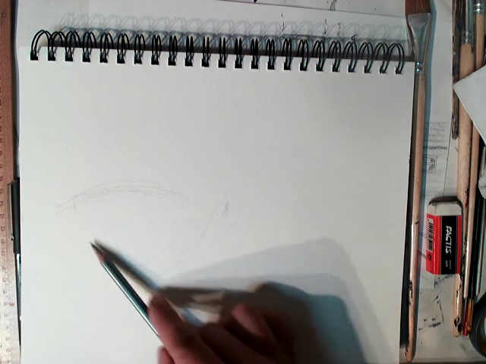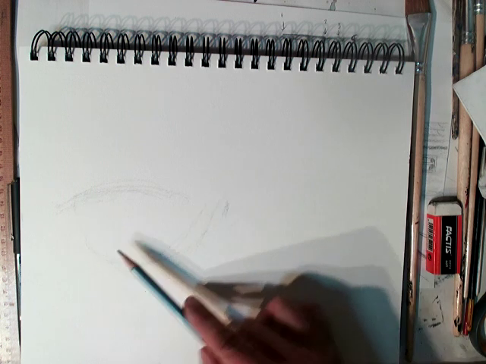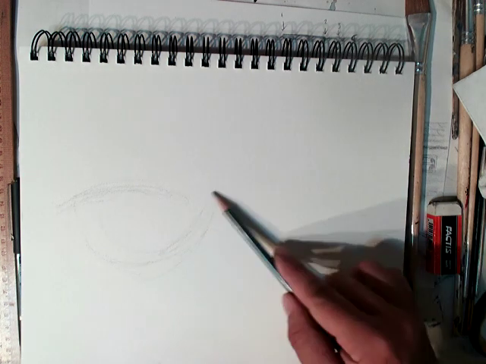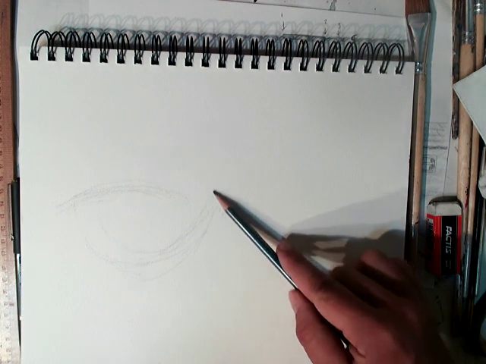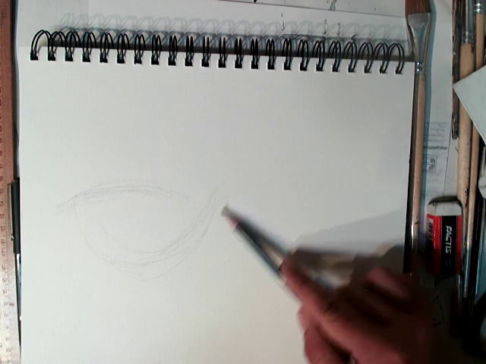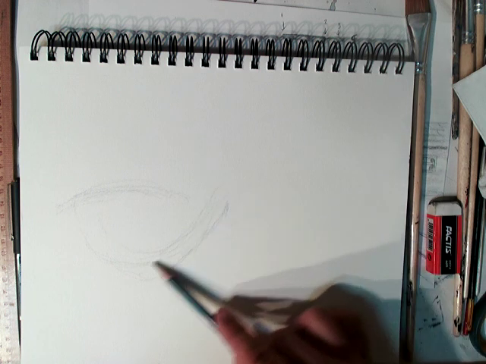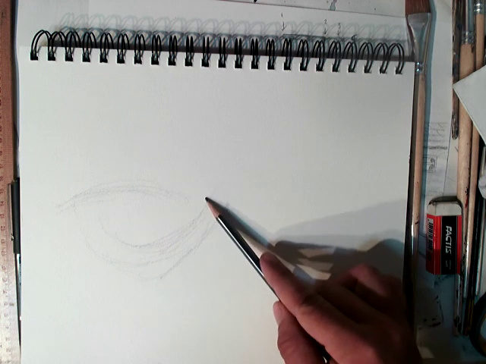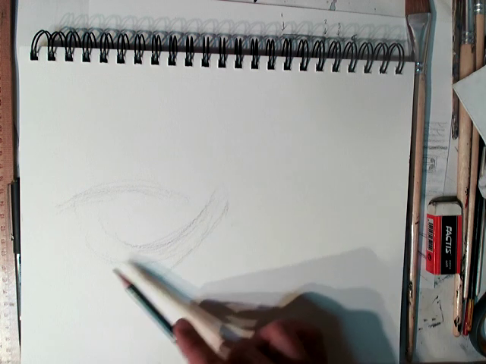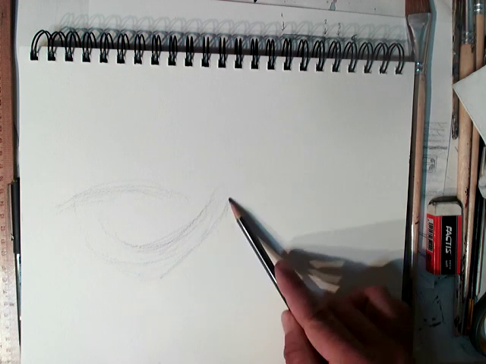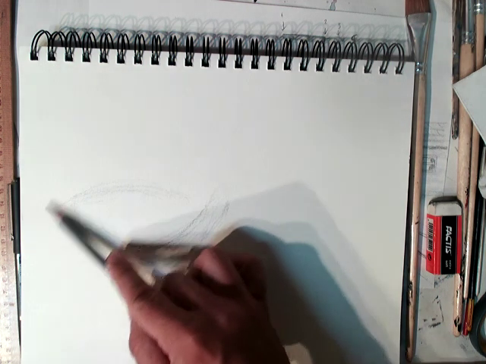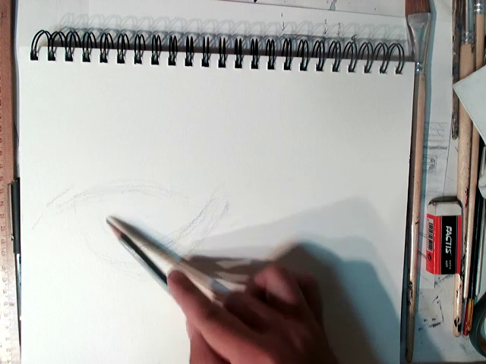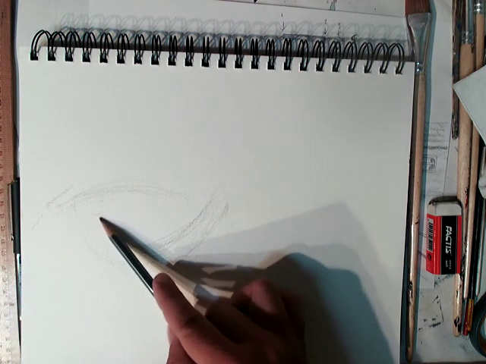Drops down. I think that might be a little far. That looks pretty good. So here's the top edge here. Here's the bottom. And we've got this cloth shape here.